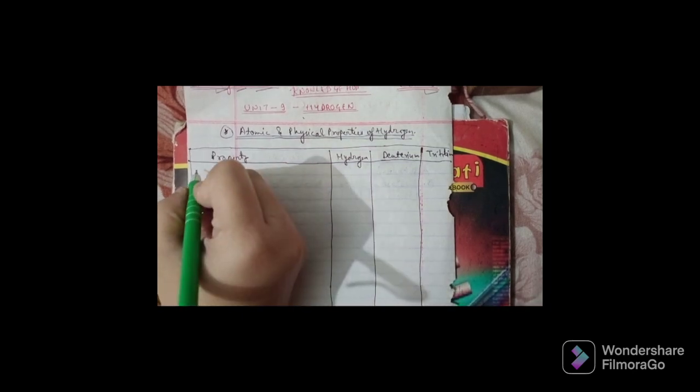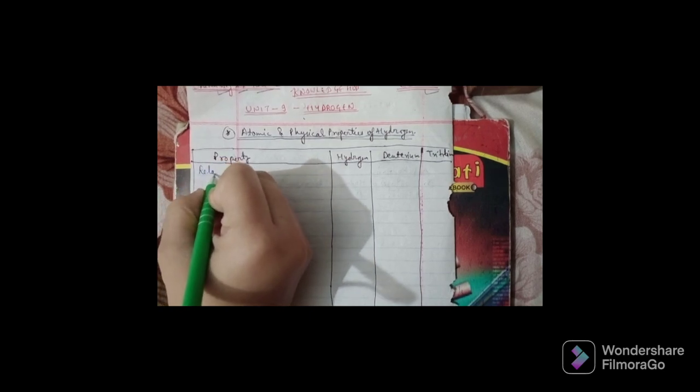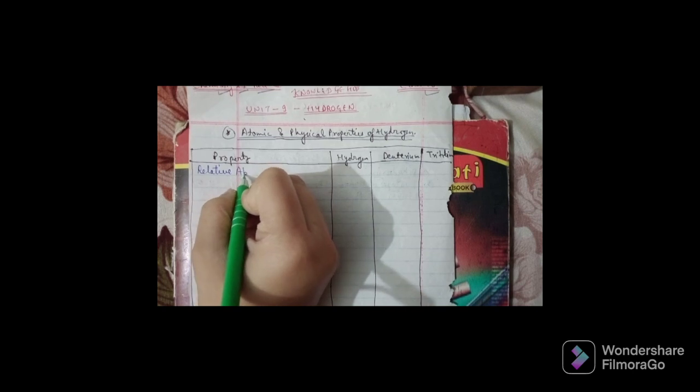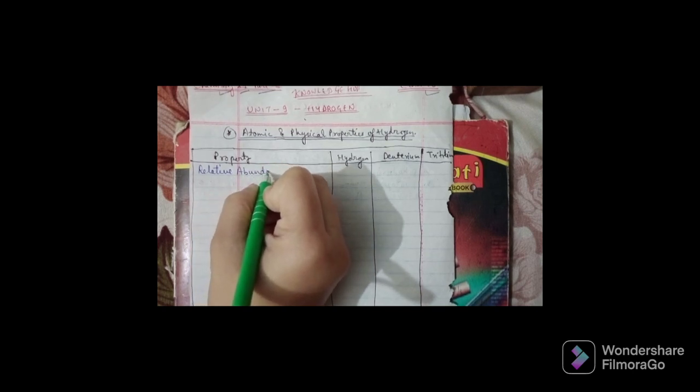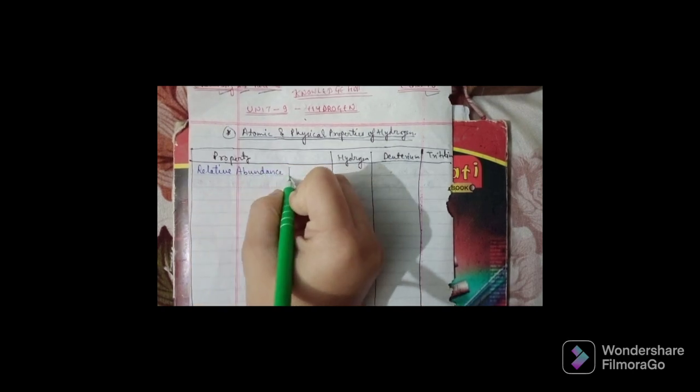Now we go for the properties. The first property is relative abundance, in percent.